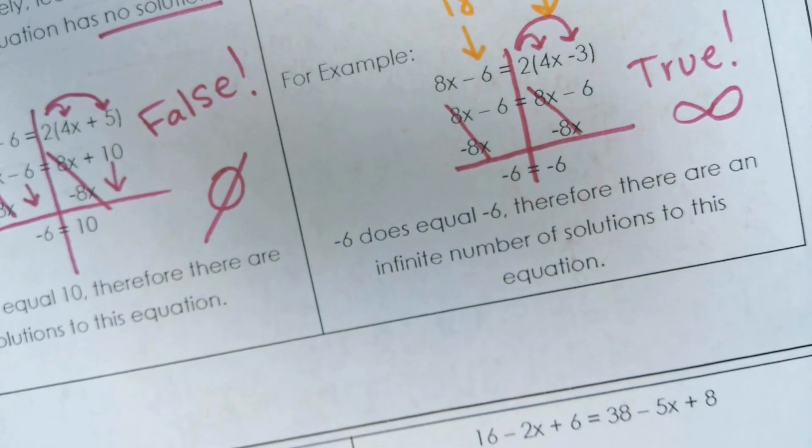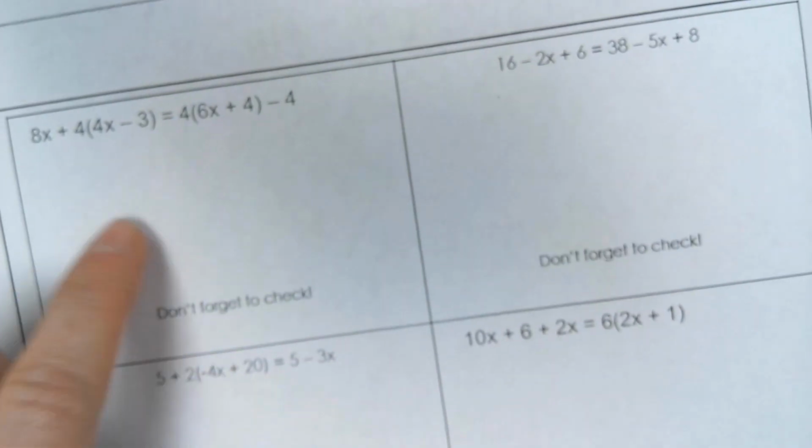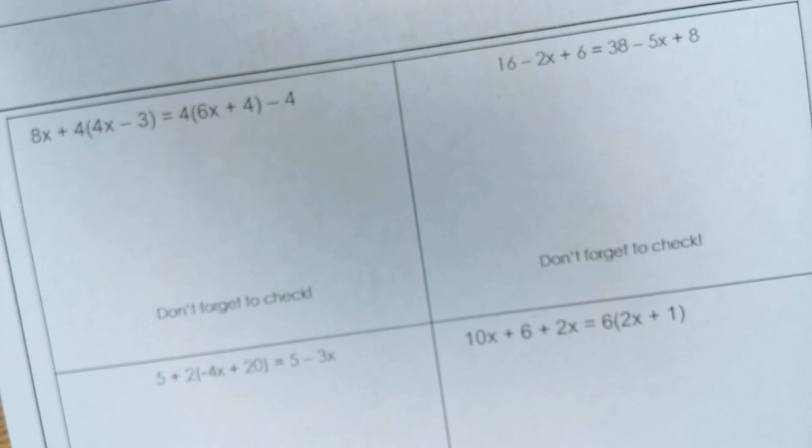All right, you are going to work with your table group to do this top left one. I'm going to be coming around and helping. Once you get an answer, I can come around and check it for you, but I do want y'all to work together.